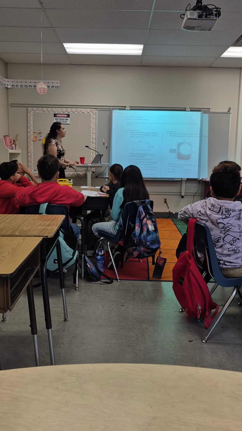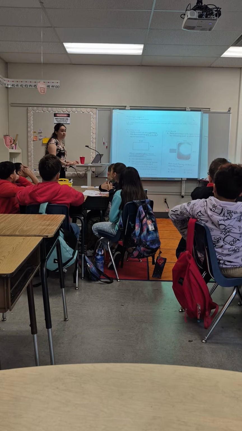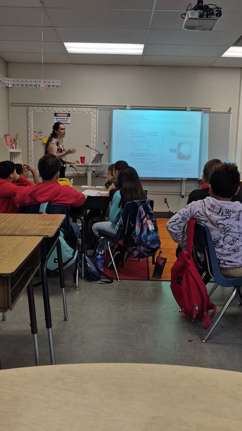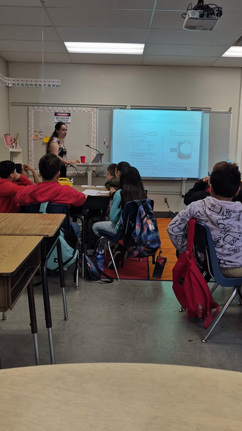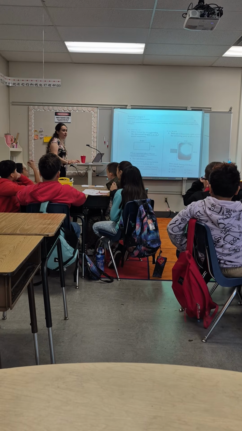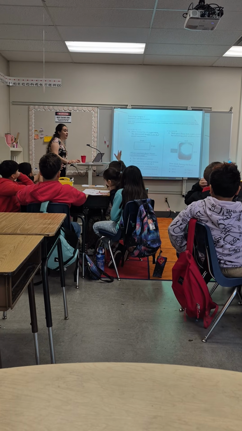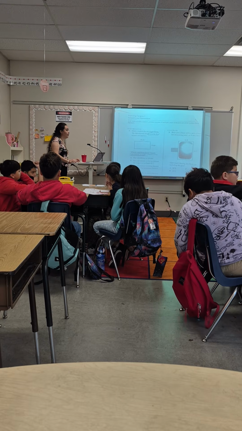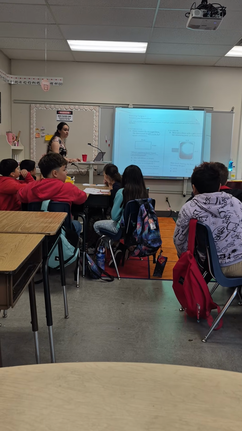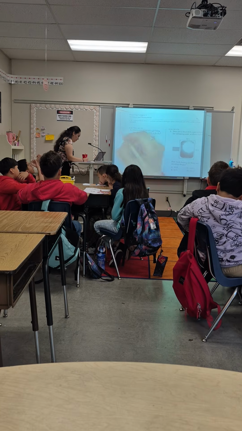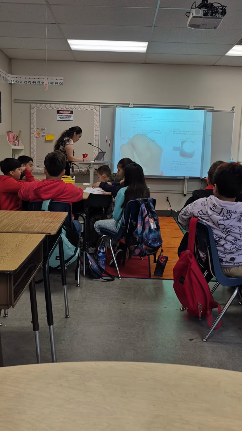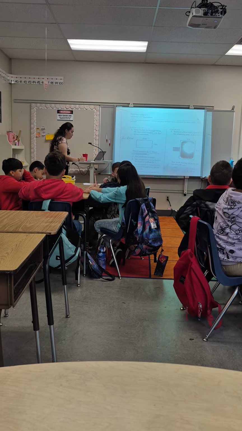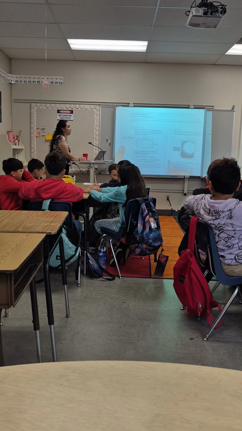Do I add them in the area? Okay, are we shouting out or are we raising our hands? Raising. I still hear. Roxana, what do I do? Multiply length. So area equals length times width. So that's it.